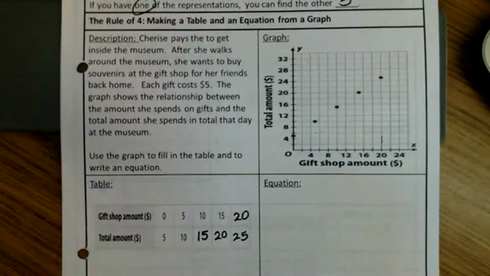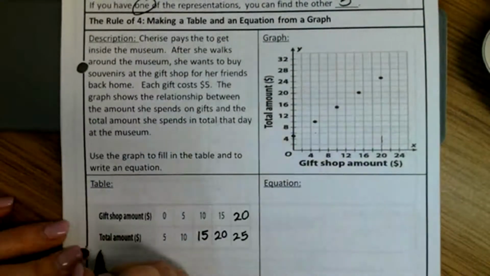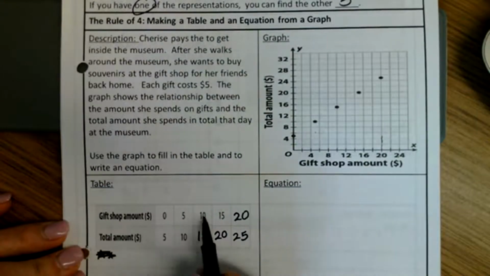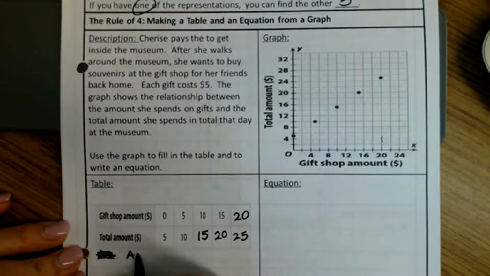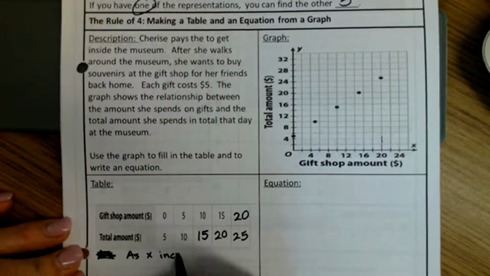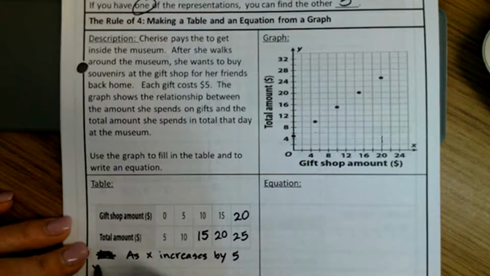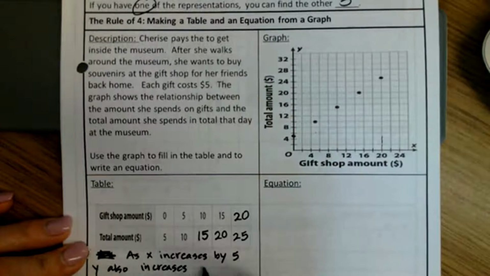All right, so what do we have here? We have x values 0, 5, 10, 15, 20. Then we have y values 5, 10, 15, 20, 25. So as x increases by 5, 0, 5, 10, 15, 20, then y also increases by 5, 5, 10, 15, 20, 25.